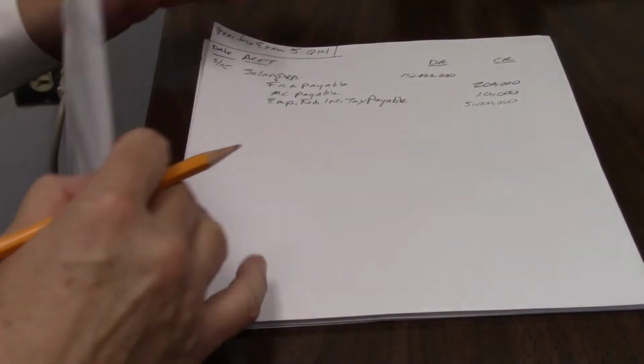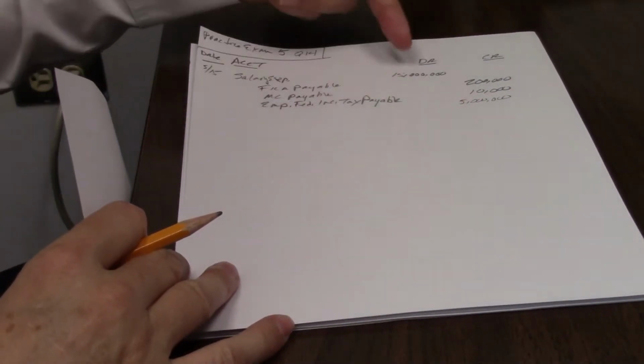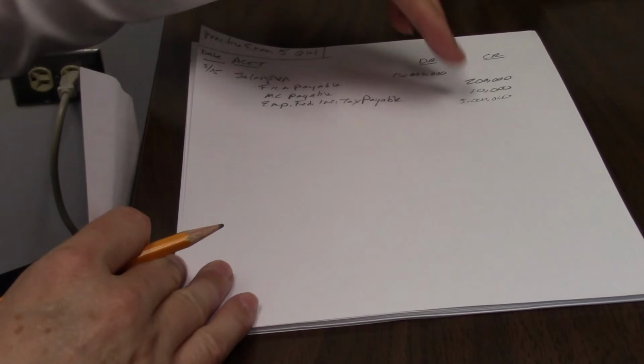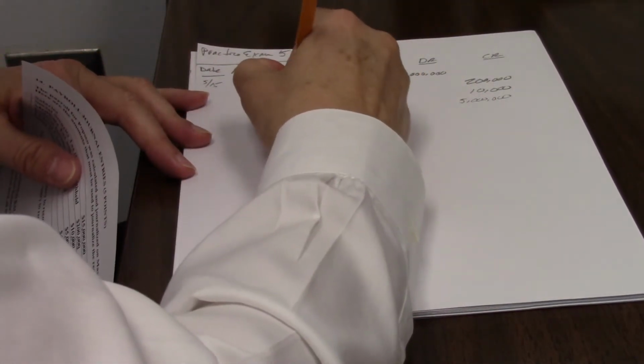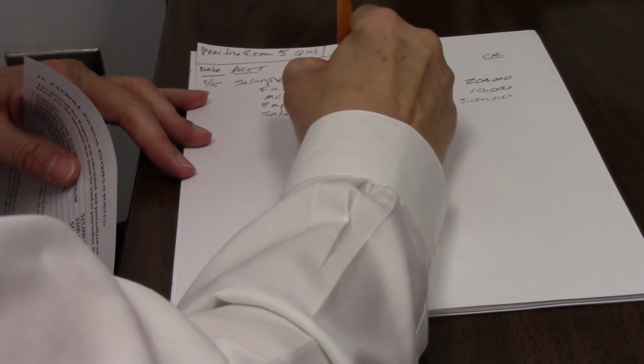All right, so those three don't total $15 million, so the difference is obviously what I'm going to pay out to my employees. So that's my salaries payable.